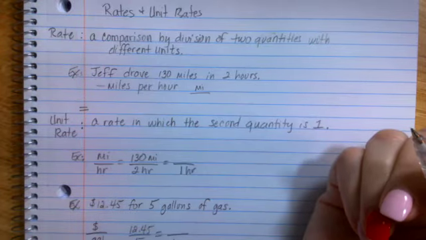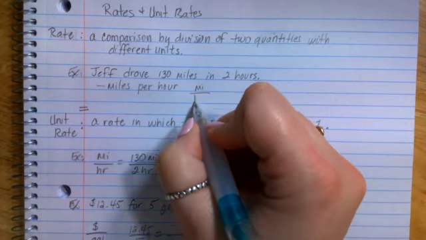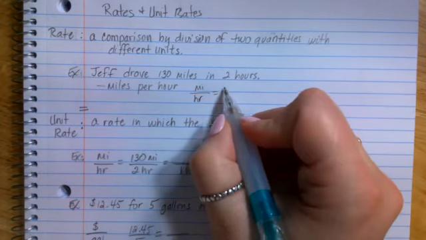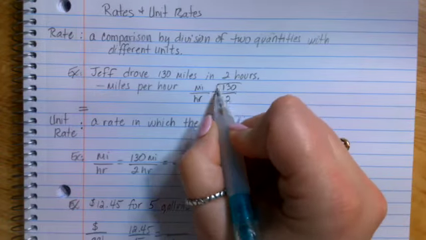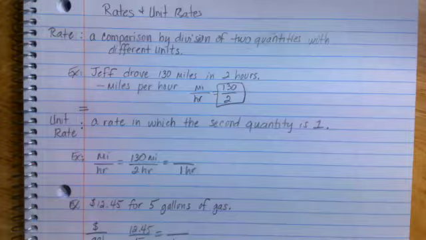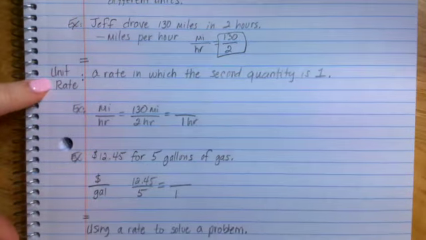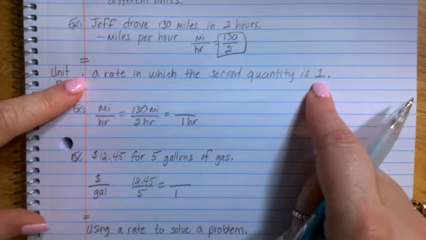Well, you're going to put miles on top. Again, we're building a fraction, so it looks like a division problem. Miles over hours. And then we're simply going to fill in with what we know. He drove 130 miles in 2 hours. That is the rate. Now, the next step would be to talk about the unit rate. This is a rate in which the second quantity is 1.